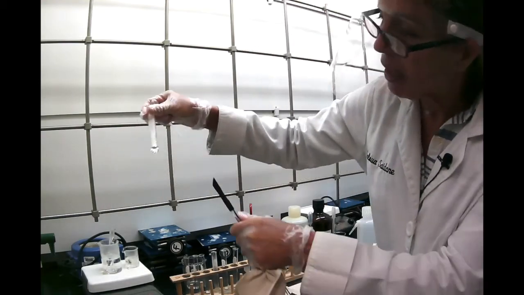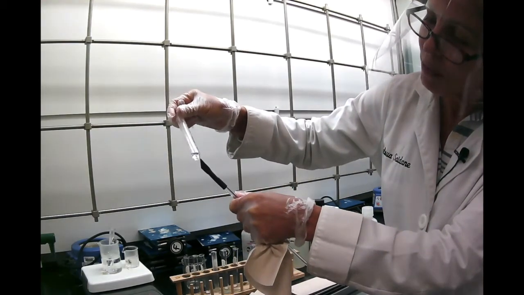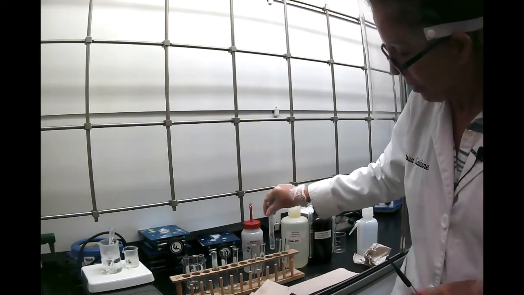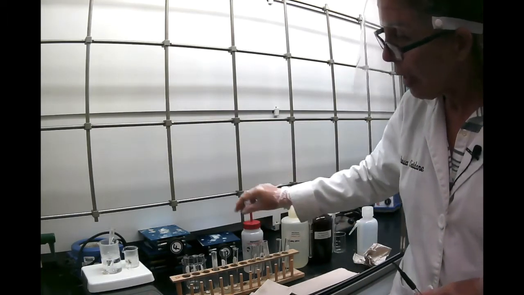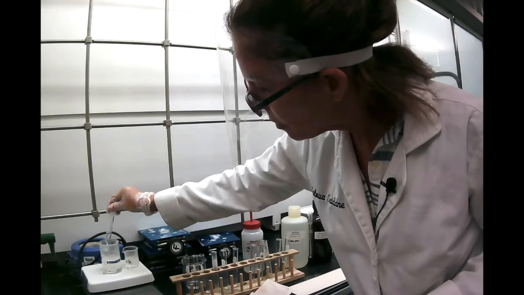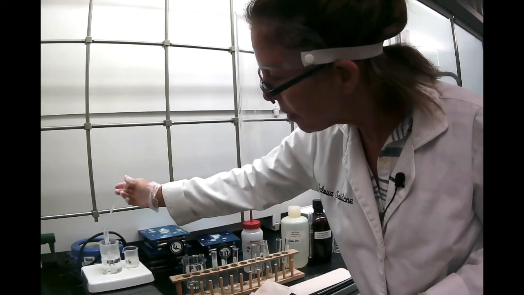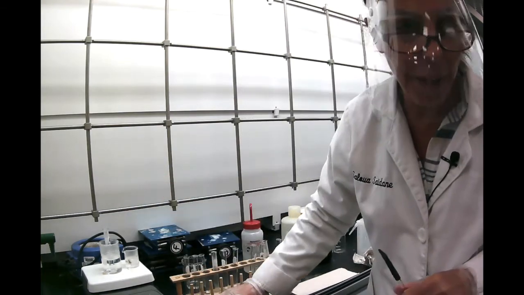So the acetanilide looked like it dissolved, but we have some kind of impurity down here, but it dissolved in hot water. And benzoic acid needs a little bit more heating, I guess, because we needed a little bit more water in there.